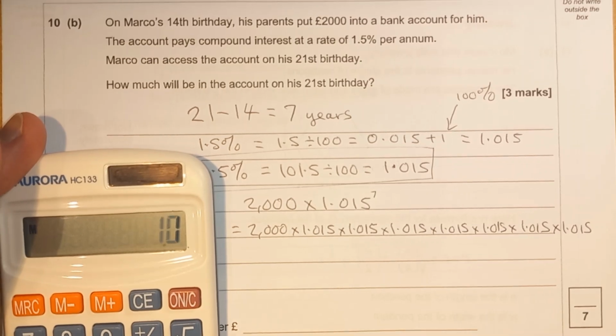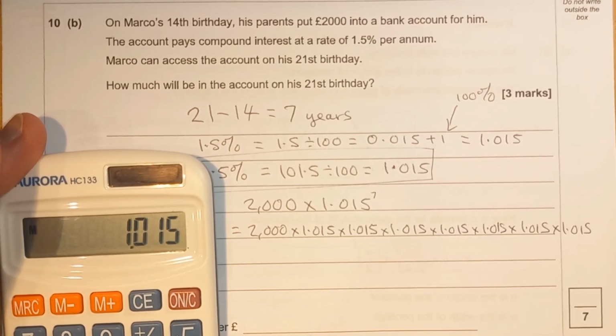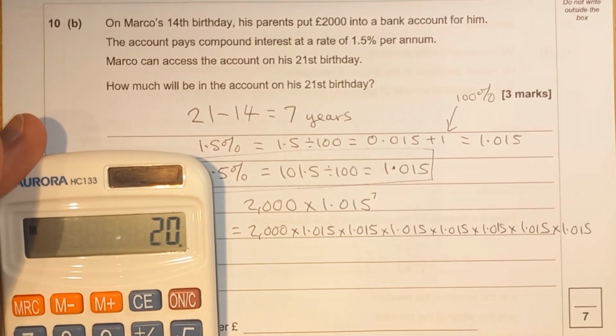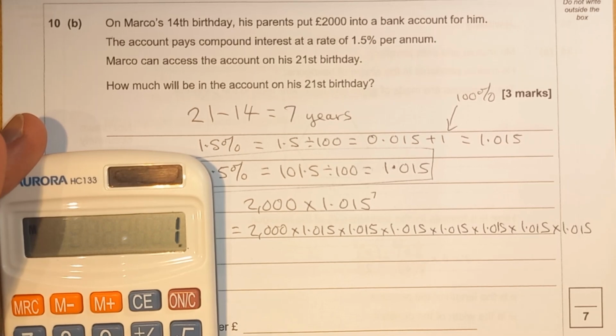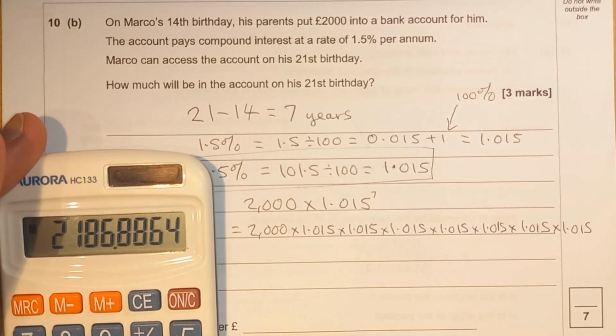So 2,000 times 1.015 after 1 year, and then times 1.015, that's after 2 years, then after 3 years, after 4 years, after 5 years, after 6 years, and after 7 years.